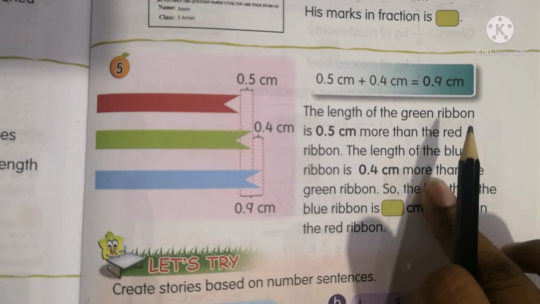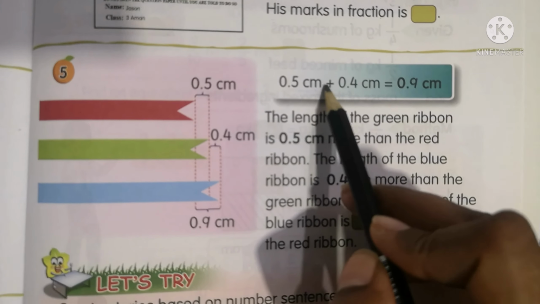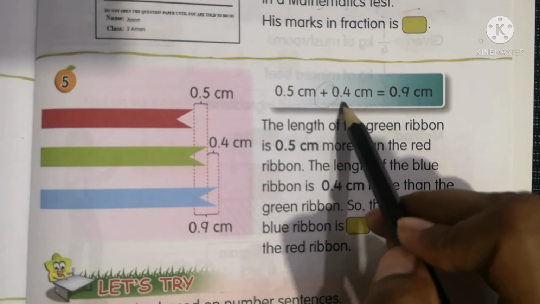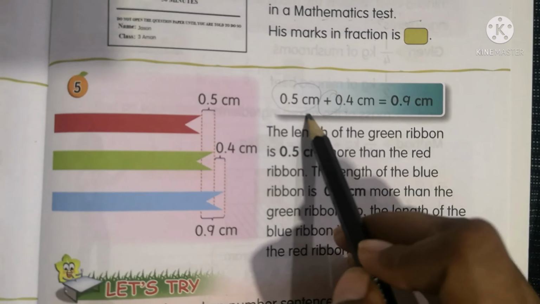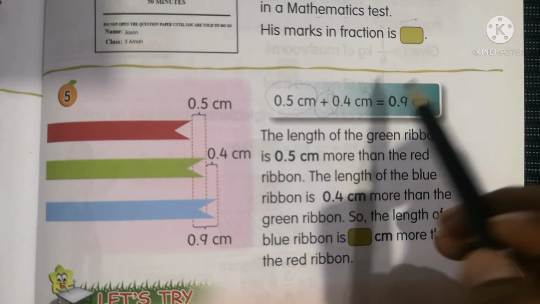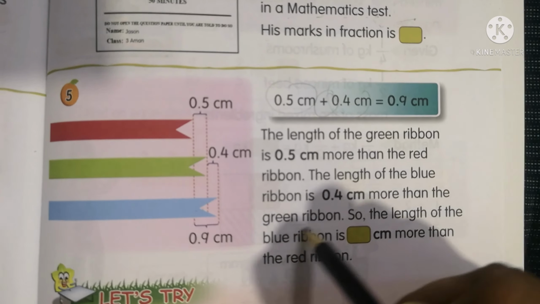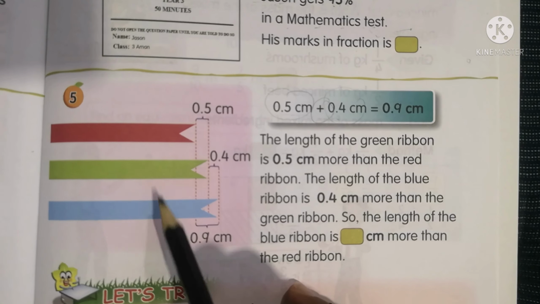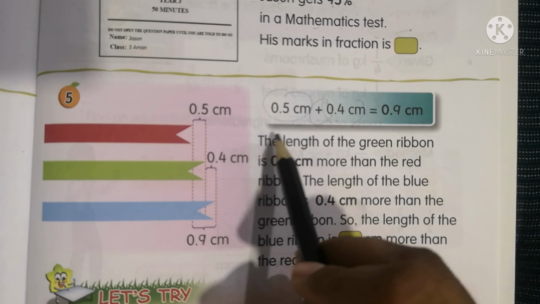Now example number 5, the length of the... okay, we look at this one first. 0.5 centimeter plus 0.4 centimeter equals 0.9 centimeter, right? So the length of the green ribbon is 0.5 centimeter. The length of the blue ribbon is 0.4 centimeter more than the green ribbon. Okay, what they said, this one... sorry, I'm reading again, okay.